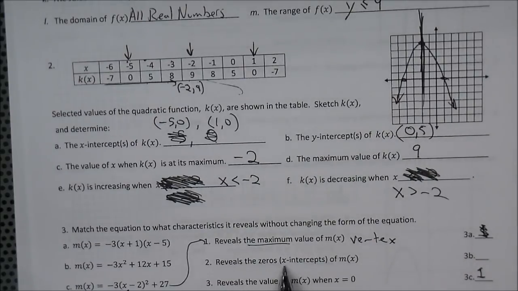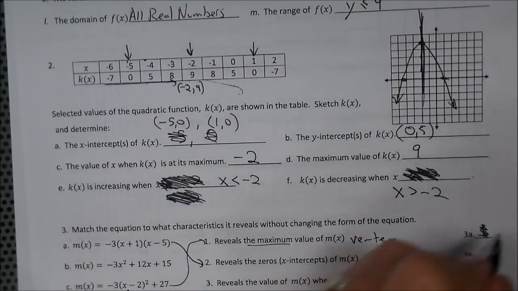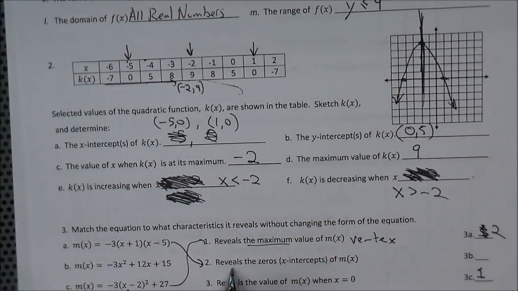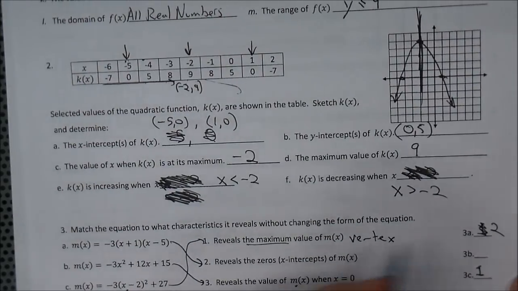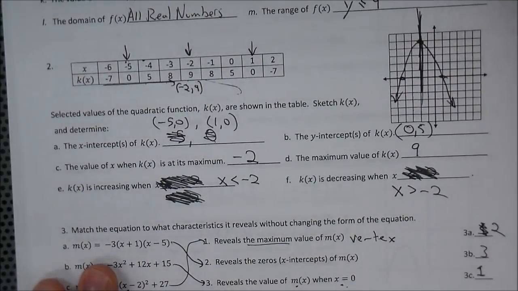Then if we're looking for the zeros or x-intercepts, the factored form would help you with that. So that would be 2. Factored form goes to the zeros. And then the third choice is we have standard form. Standard form really helps you to find the value of the function when x equals 0, also known as the y-intercept, and so that would be 3.